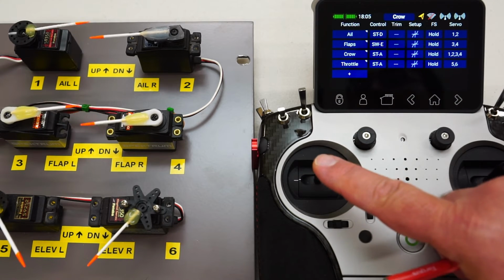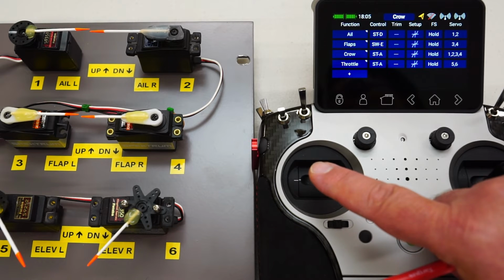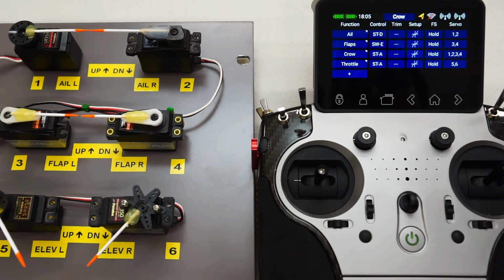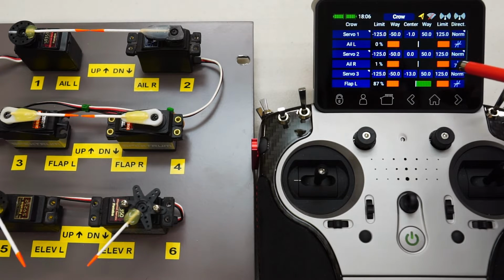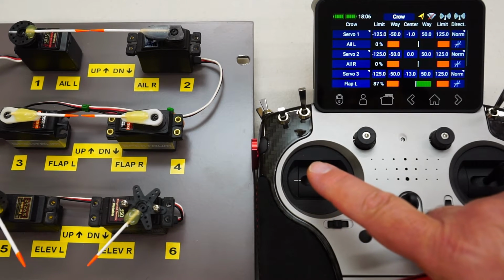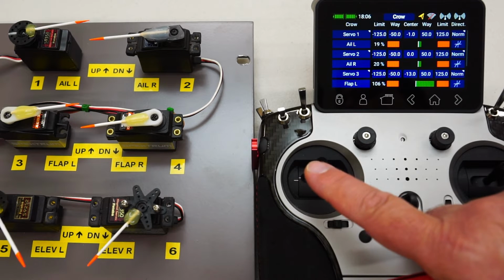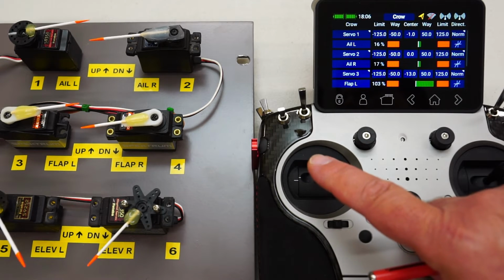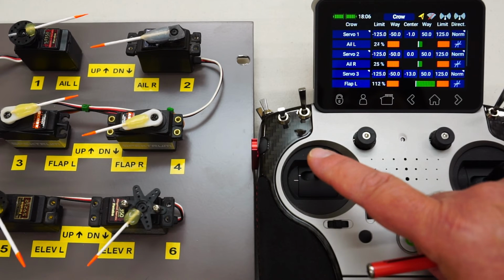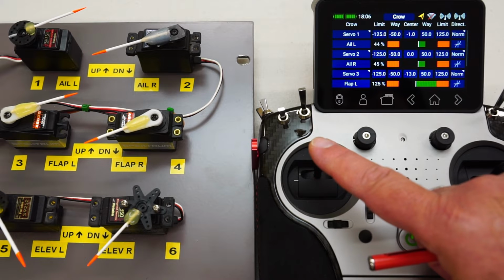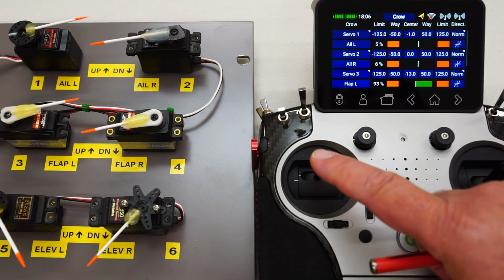Now, let's play around with the direction. So the first thing we probably want to set is the direction of travel for the servos. So let's go into the crow function, click on the servos. And remember from my first video how we can change the direction just by long pressing on this little box here which says normal. So let's have a look at our left aileron servo. So this servo over here, if I move my crow or butterfly stick forwards, so towards the top of the radio, basically the aileron should move upwards. So you notice the left servo is moving in the correct direction, up. If I bring the throttle stick down, it moves down. If I go up, it moves up.